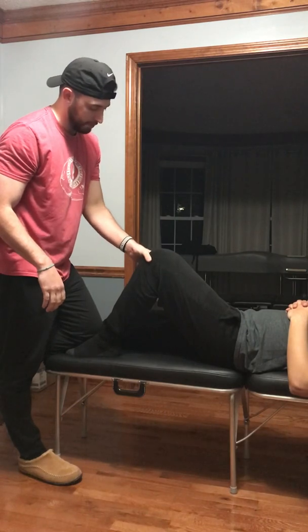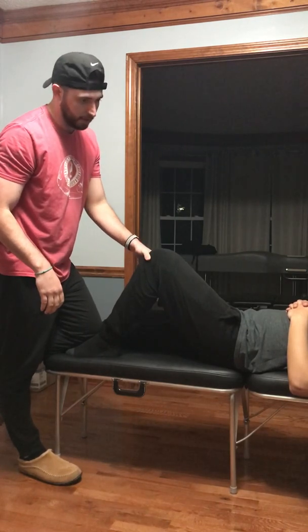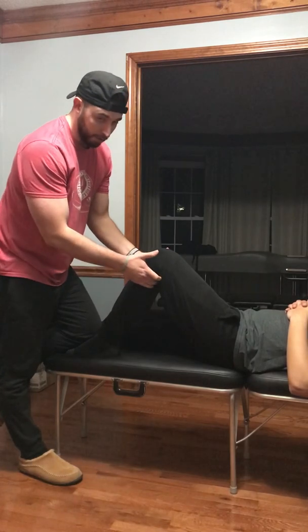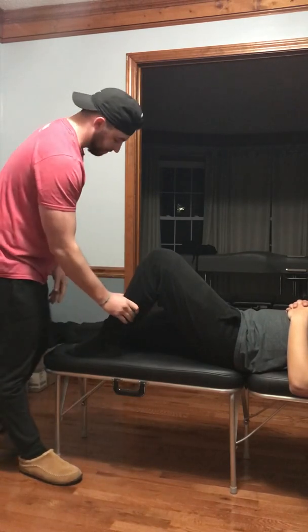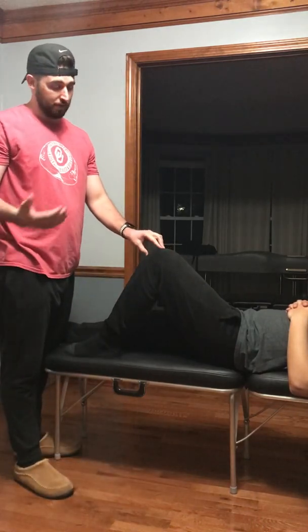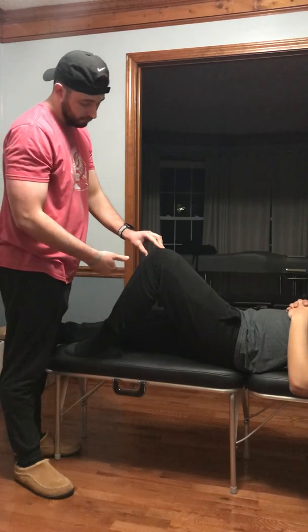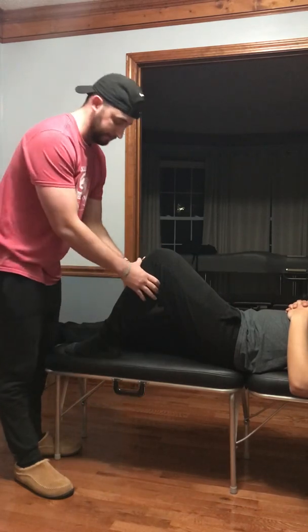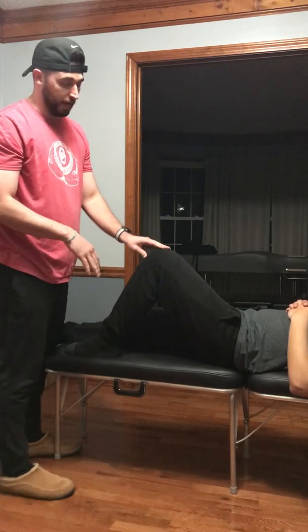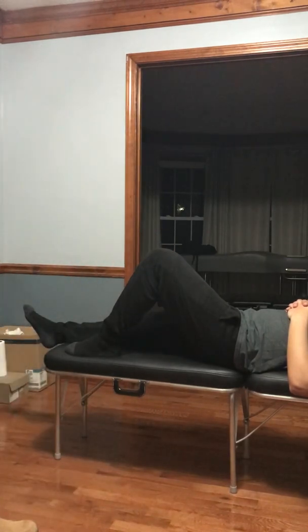A positive for pain would be an ACL sprain, and a positive for laxity or no end feel would be an ACL rupture. And within this test, you want to make sure that the hamstrings are relaxed, so it doesn't affect the test itself. If you can't get the hamstrings to relax, then you go to Lachman's test.